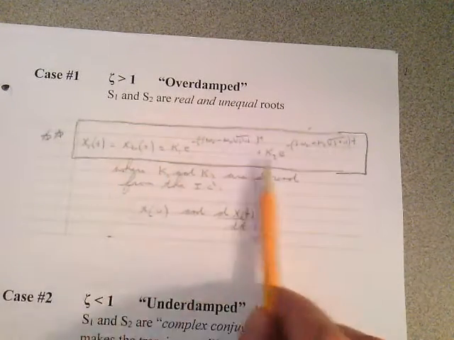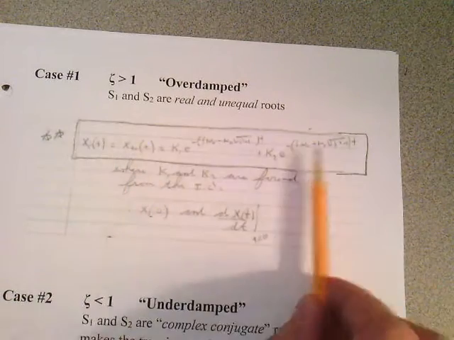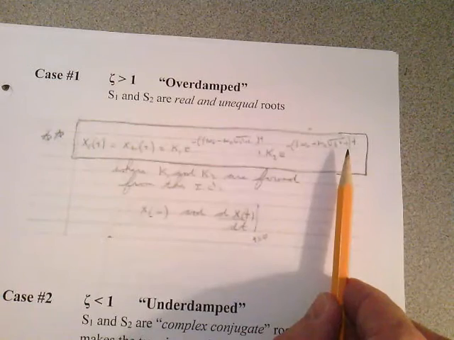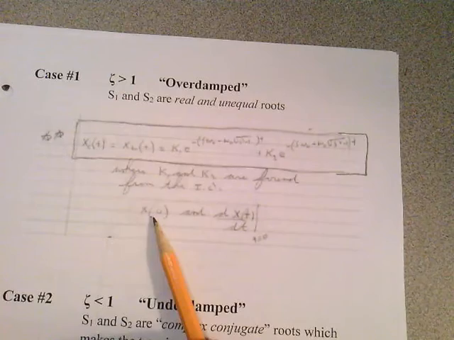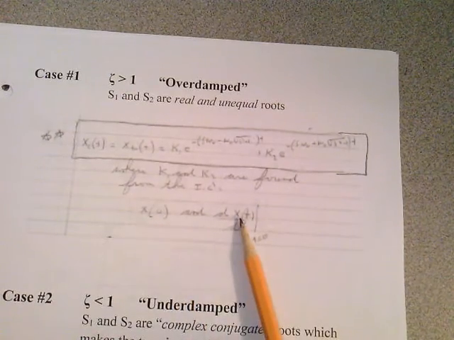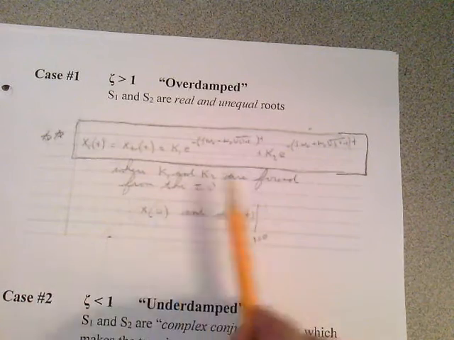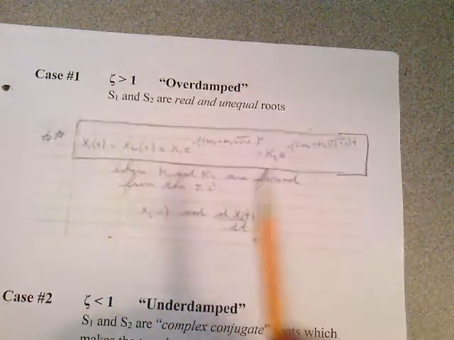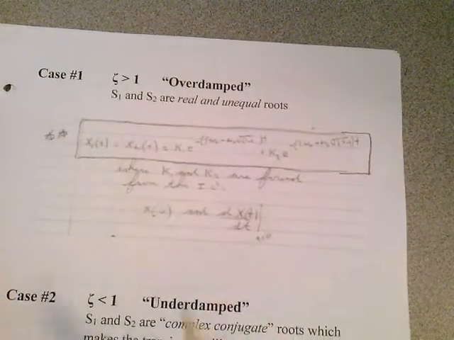And you get this expression right here for your solution. You simply have to evaluate this at t equals 0, and the derivative with respect to time, evaluated at t equals 0, to get the complete solution, to get your K1 and K2 terms. These exponents you get directly from the characteristic equation. You'll see that in a problem in a minute. And that's the general form.